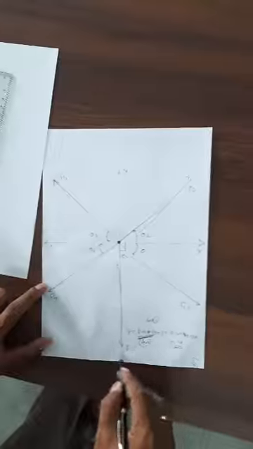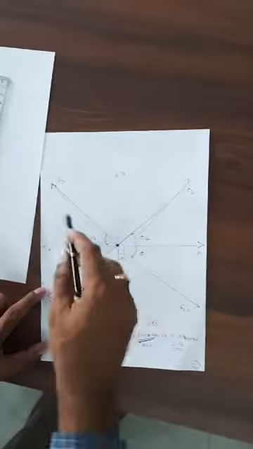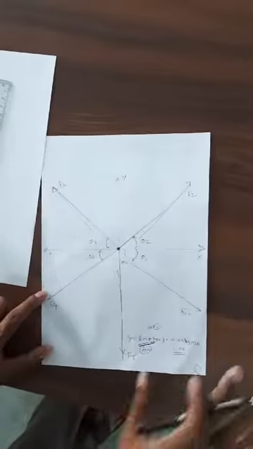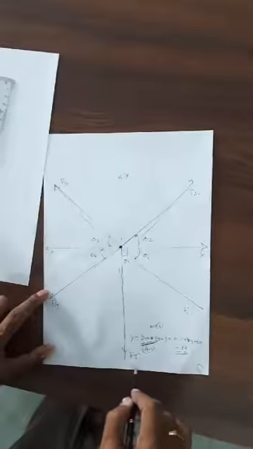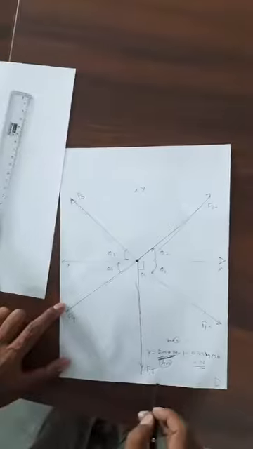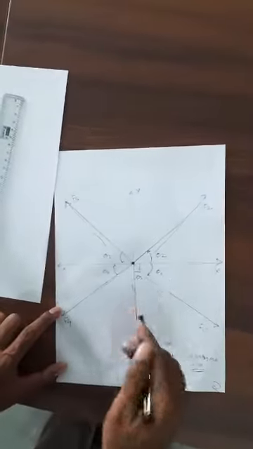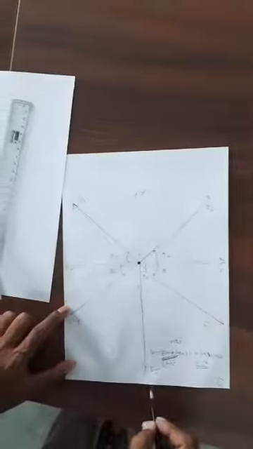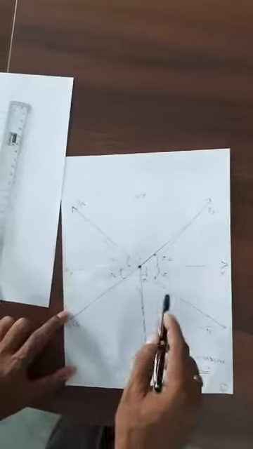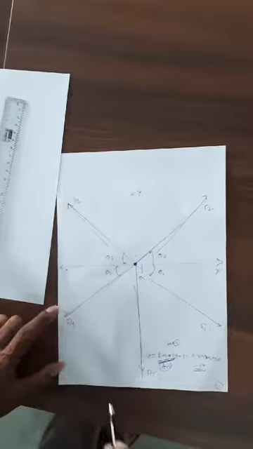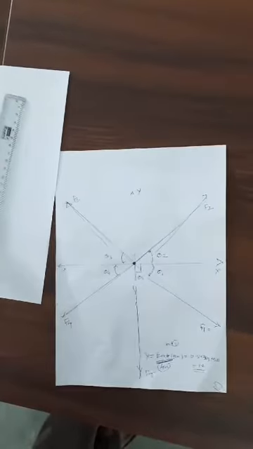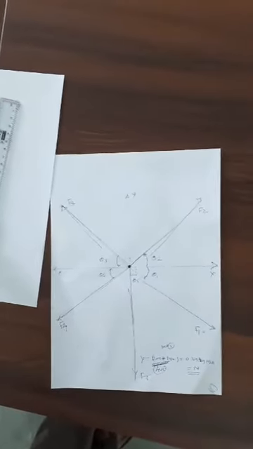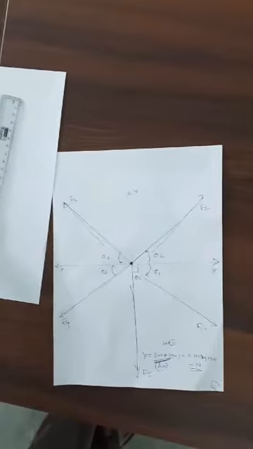Every time you have to change only F5; F1, F2, F3, F4 will be the same all the time. Only F5, that weight in the pan, will change, and if the weight in the pan changes, the system will pull downward, and every time your angles theta 1, theta 2, theta 3, theta 4 will change. Means you will get different angles every time, if you change F5.